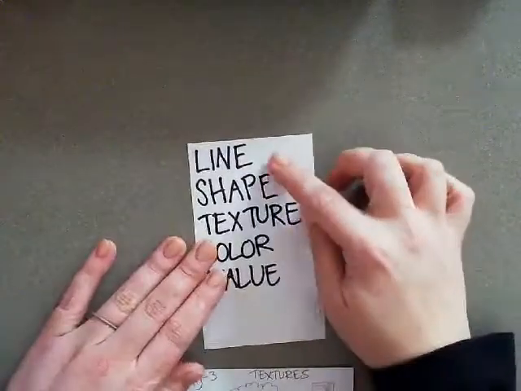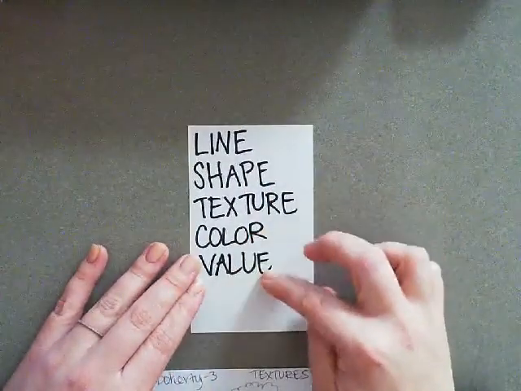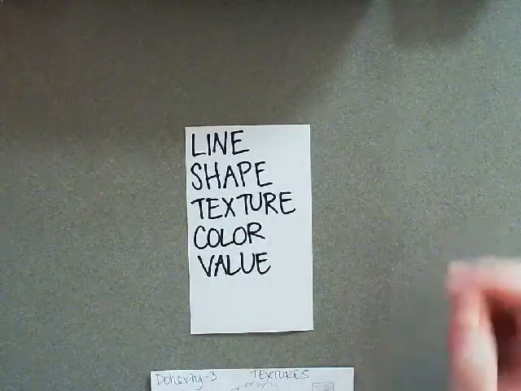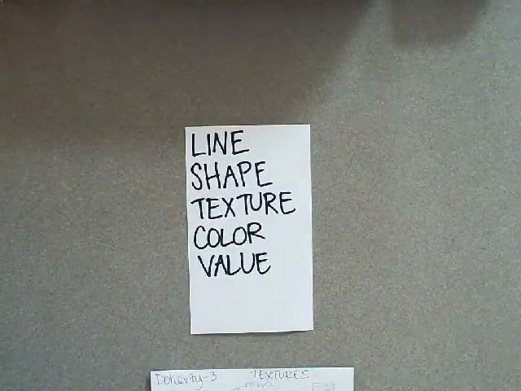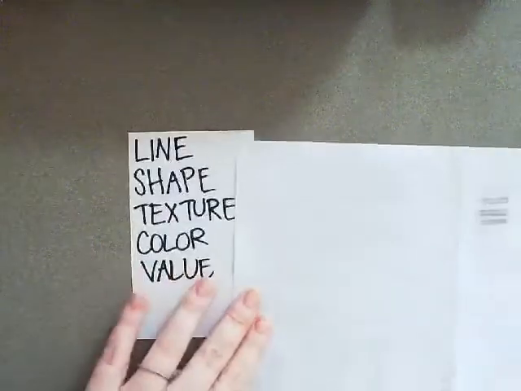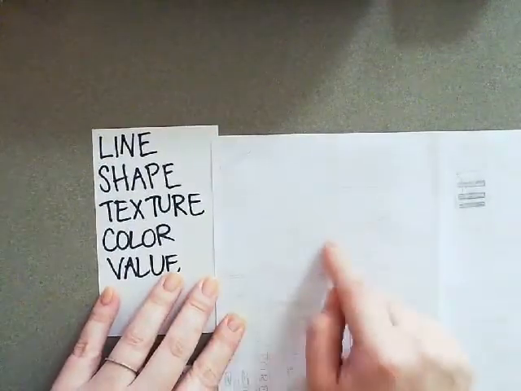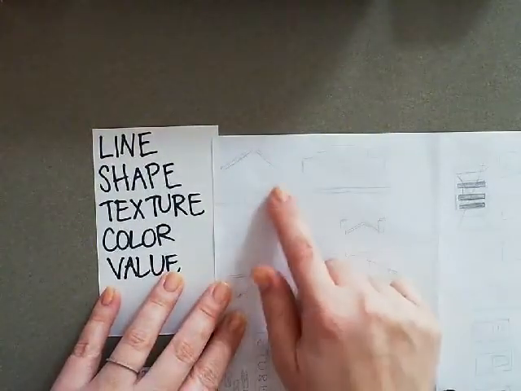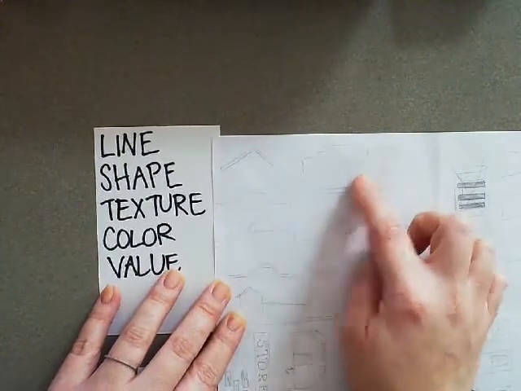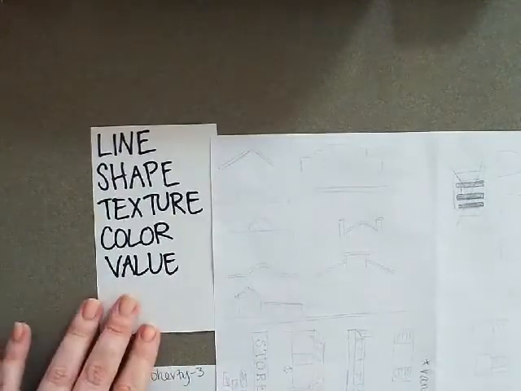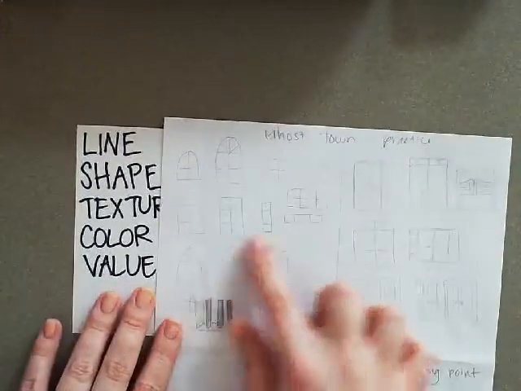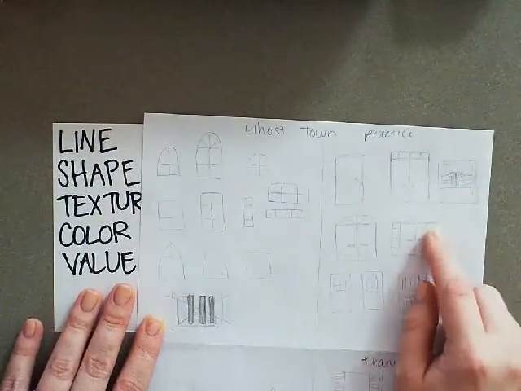Today we're going to be taking the elements that we've talked about, line, shape, texture, color, and value, and creating one project. When we did yesterday's, we talked about lines when we did the roof lines: the peaks, the straight lines, and the stair step lines. We talked about shape when we did the doors and windows, all the different shapes we can use there.